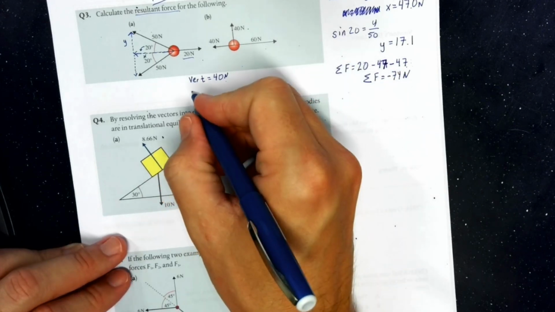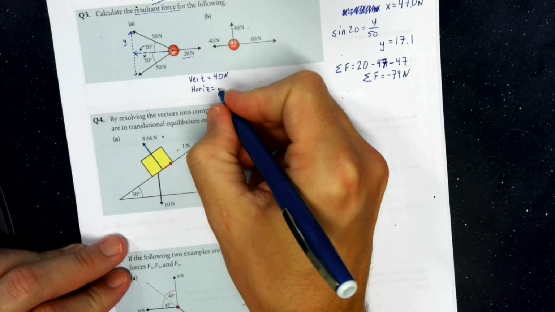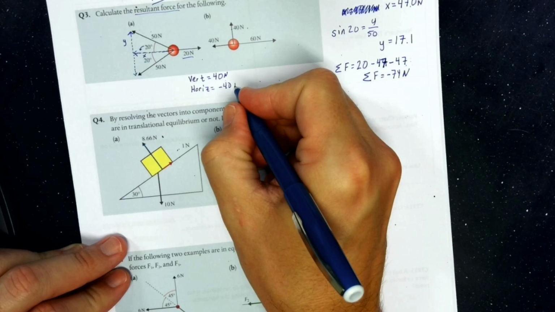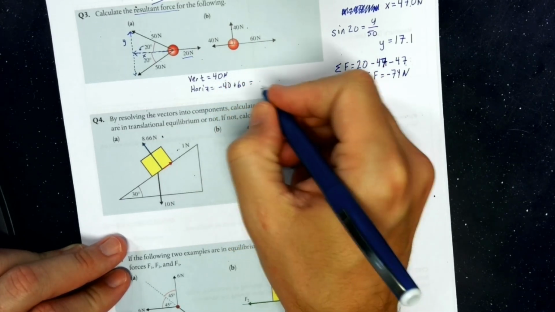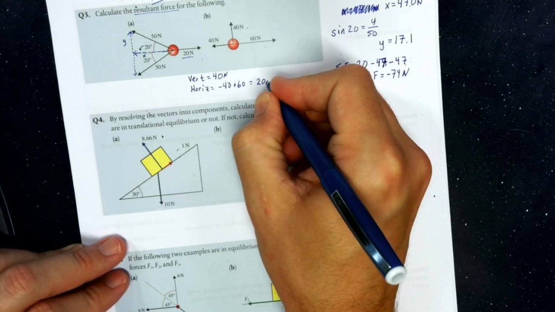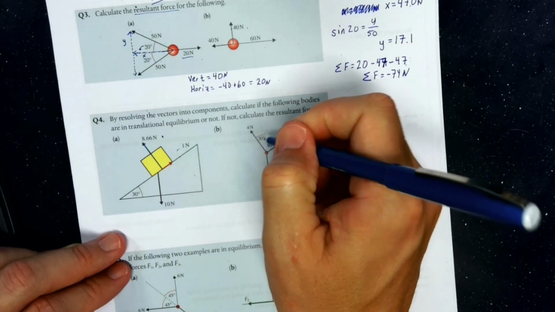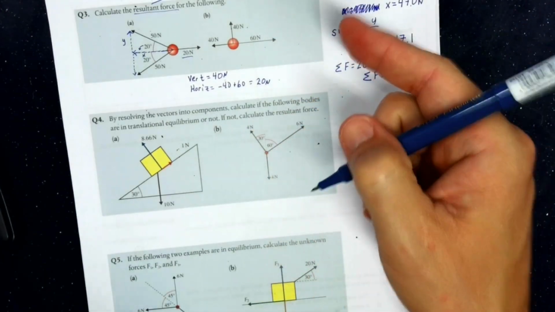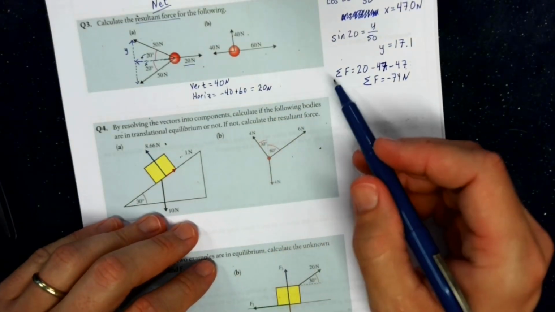If not, that's fine. What you do is you just go horizontal equals negative 40 because you got the 40 to the left, and then plus the 60 because it's 60 to the right. And when I add negative 40 and 60, because it is a summation, I end up getting 20 newtons. Because it's positive, the result is positive to the right. Now, I'm not done because the question is to find the resultant force. Force is a vector, which means I need both a magnitude and a direction.